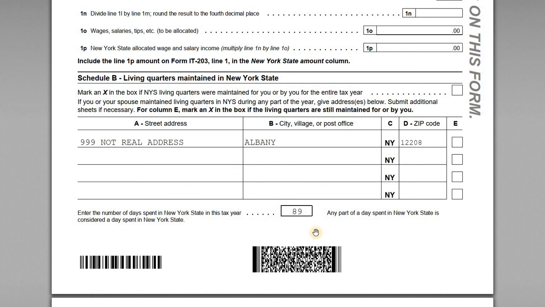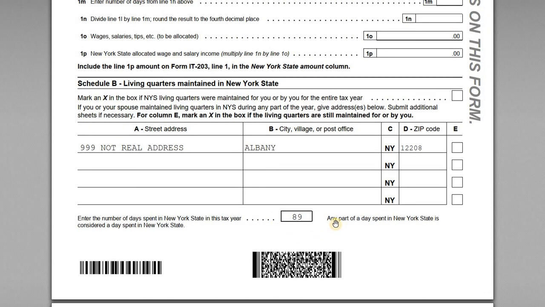So now, again, they asked that because of that 184-day mark, right? If you find that you're in New York for too many days, then it could bump you into that New York residency period, even if you don't live in the state anymore.